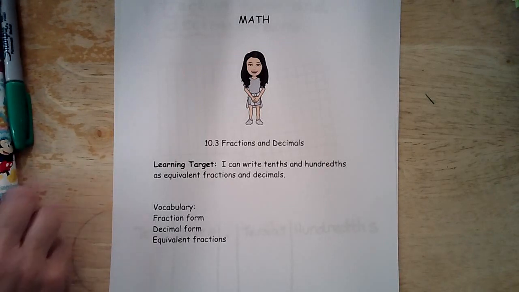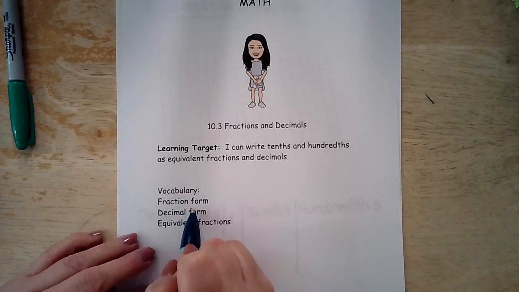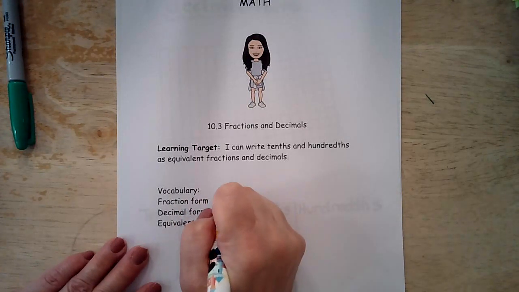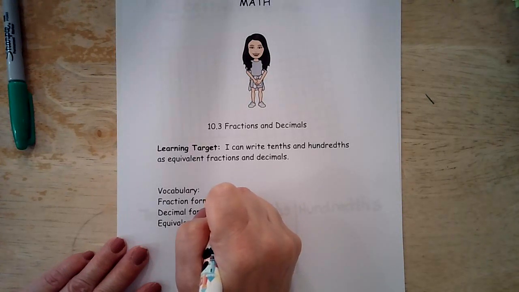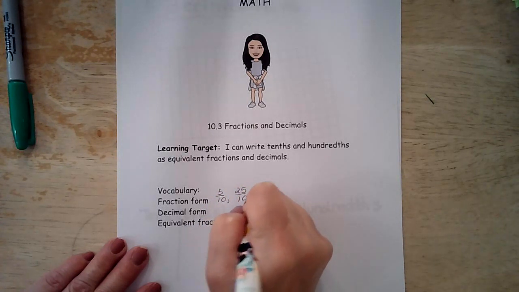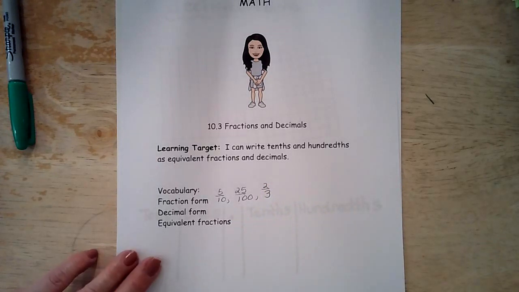Before we get into our lesson, let's go over some vocabulary that you need to know before we start. So, fraction form. That means any number written as a fraction. For example, 5/10, 25 hundredths, 2/3. Those are all in the form of a fraction.